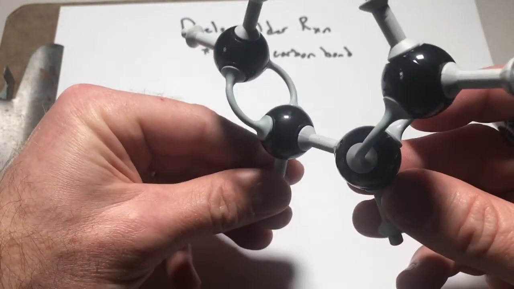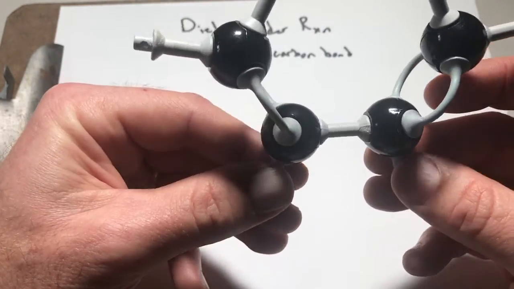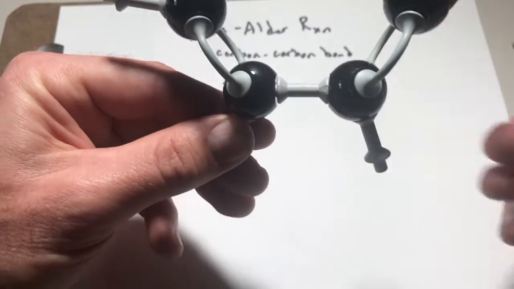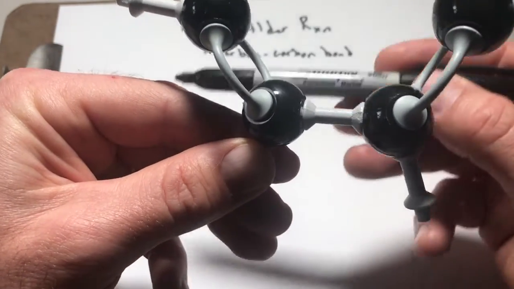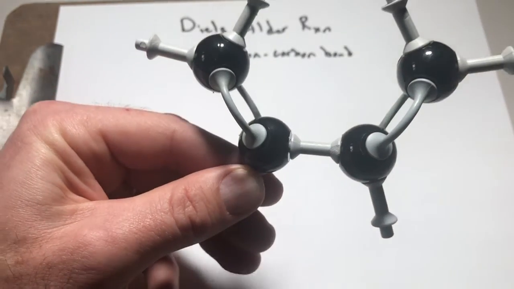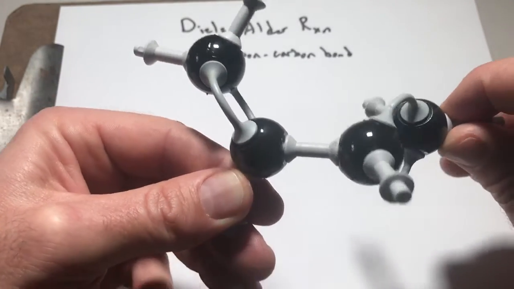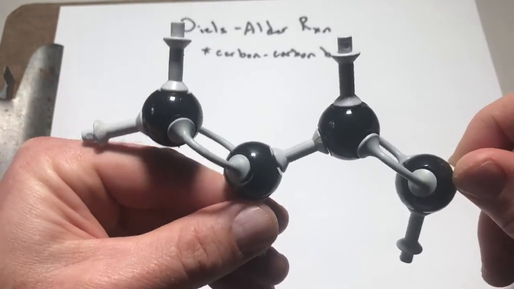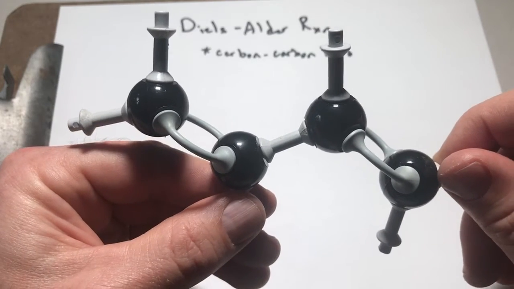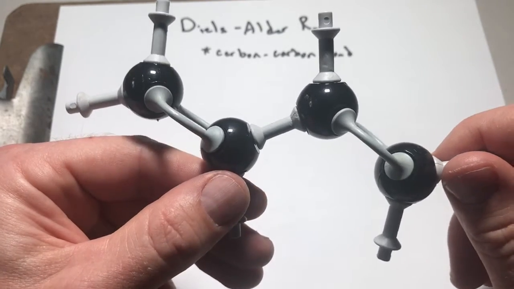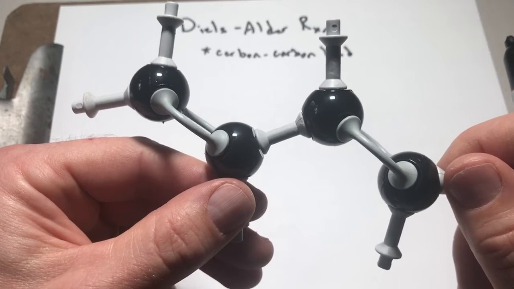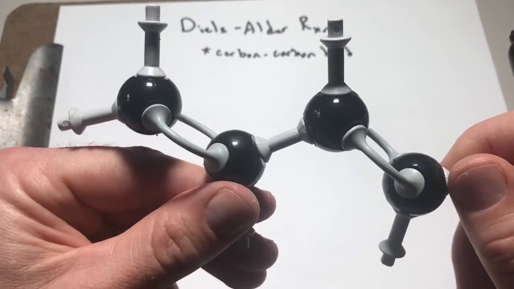And you'll notice that I've put both of the enes on the same side of these carbons, right? So they're on this same side. So those two different conformations are going to become important in just a second, right? This is called an S-trans. Keep in mind that S corresponds to the single bond, right? And so this is called S-trans.